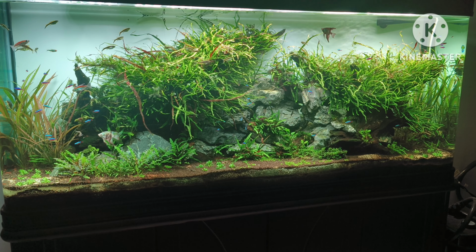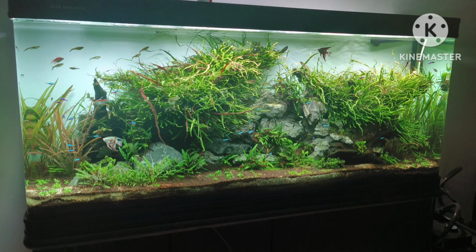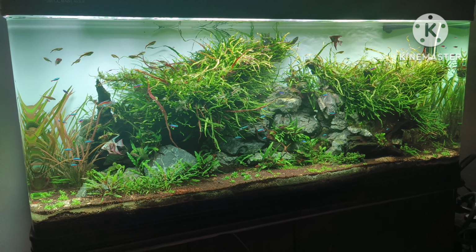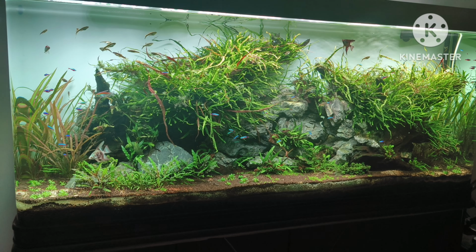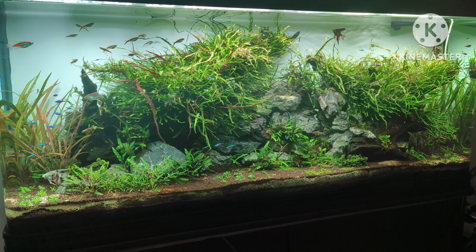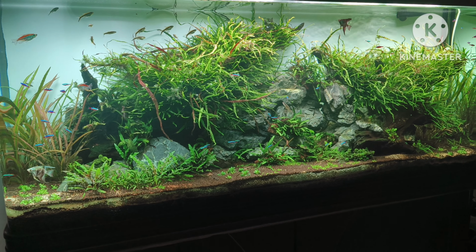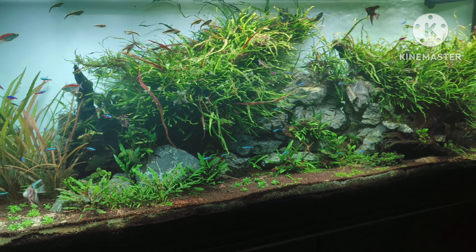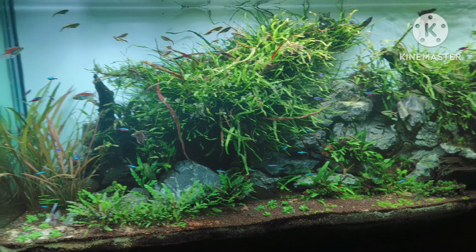So this is my planted aquarium, set up 8 months back. It's 5 feet in length by 1.25 feet in width by 2 feet in height, the depth. So it holds a capacity of 350 liters of water.